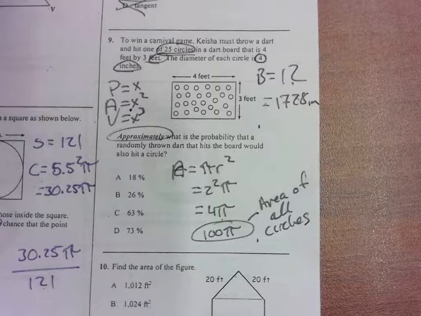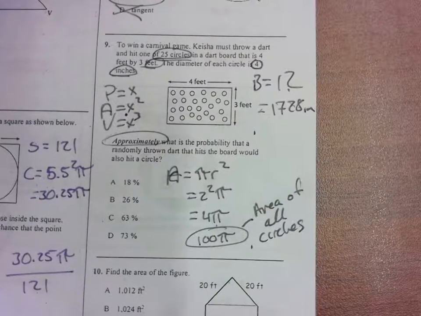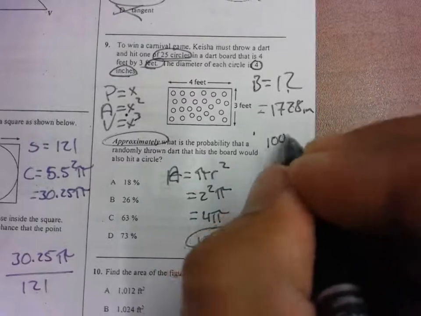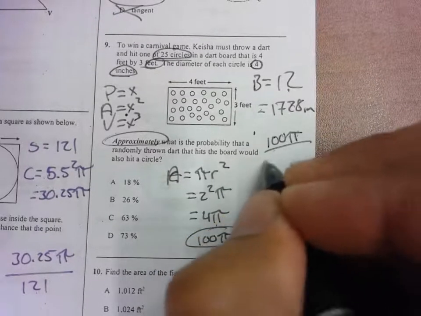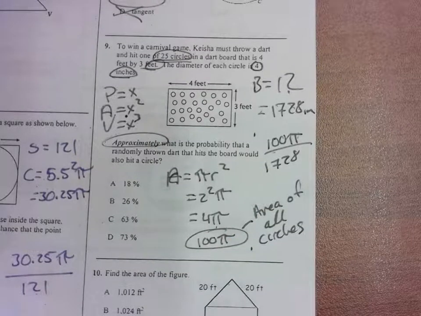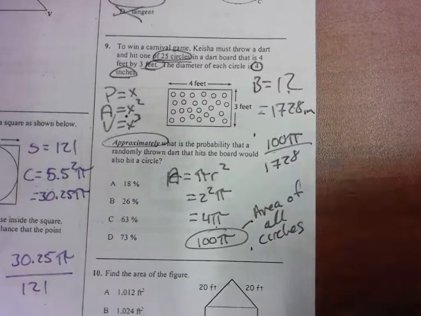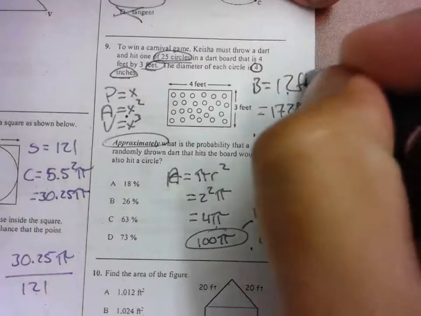To find the probability that we are going to hit one of the circles, you're going to take 100 pi and divide it by 1,728. I converted my 12 square feet into square inches.